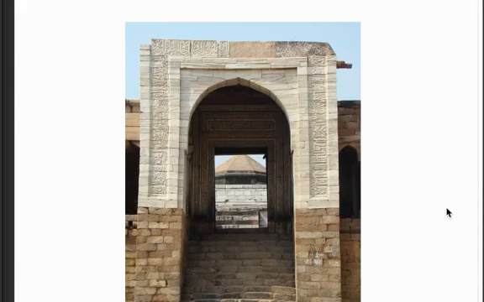Almost a generation, definitely a generation after that first experiment with the arch takes place, this is the tomb of Sultan Ghari. Sultan Ghari was the son of Iltutmish, and he died in his father's lifetime, and his father had this grand tomb built for him. This is the doorway into the tomb. As I said, one generation.